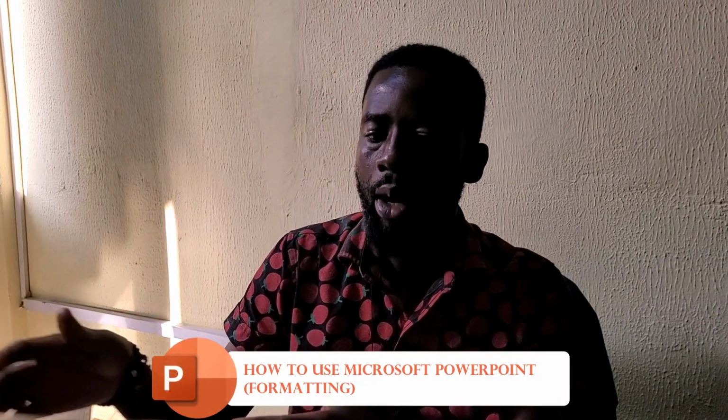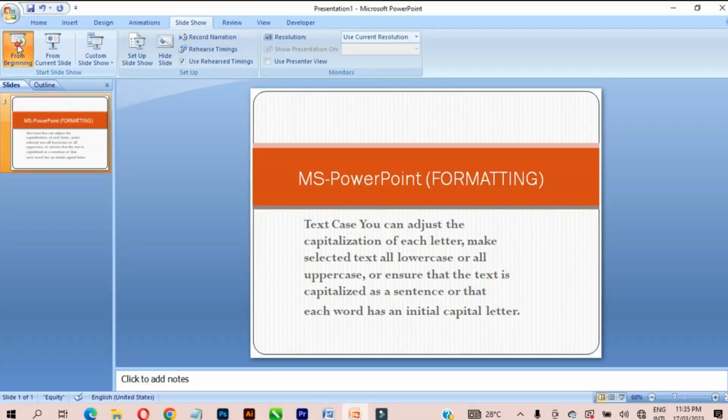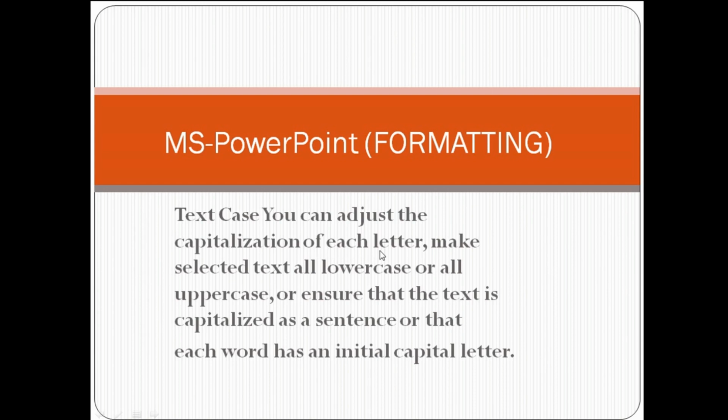1. The alignment, that's the text. The text can be aligned horizontally to the left, right, center, or justified to span the entire text box. You can also align text in the text box vertically, at the top, in the middle, or at the bottom. 2. Text case. You can also adjust the capitalization of each letter, make selected text lowercase or uppercase, or ensure that the text is capitalized as a sentence or that each word has an initial capital letter.